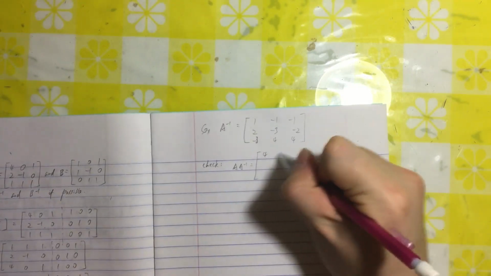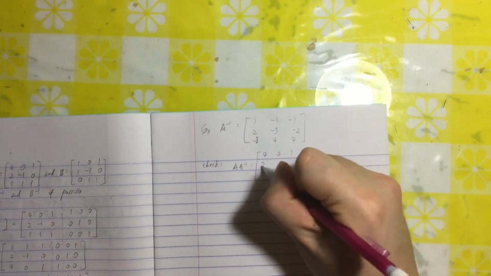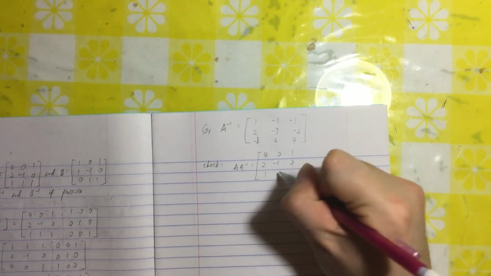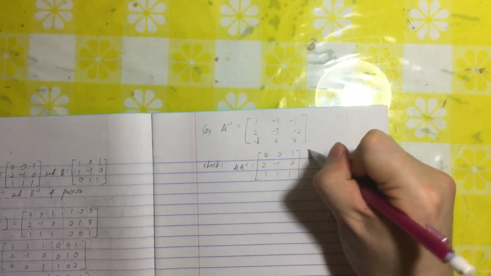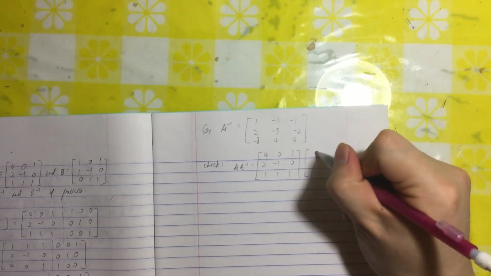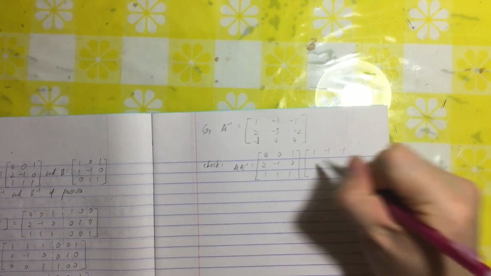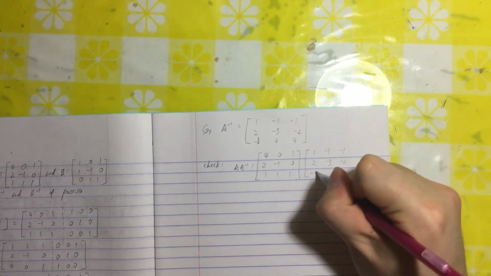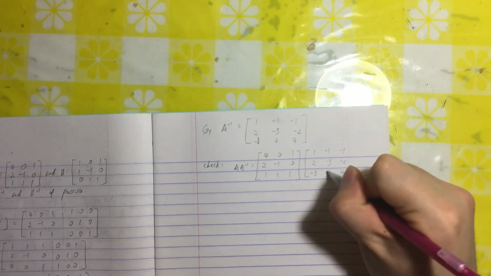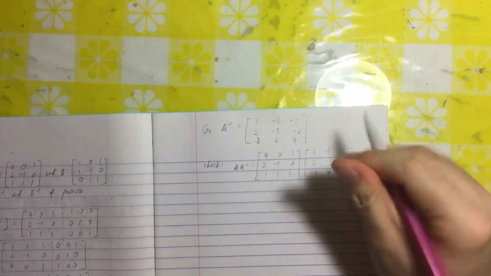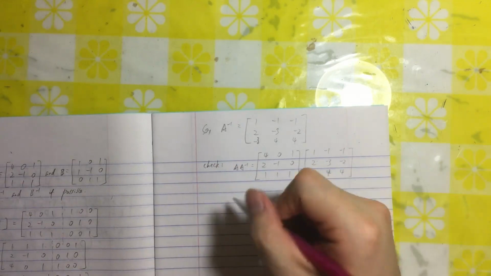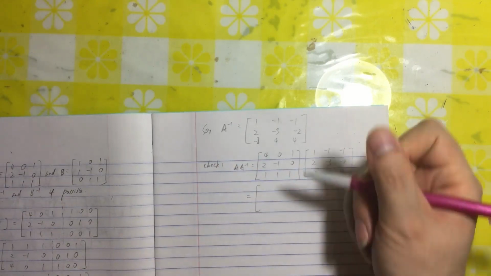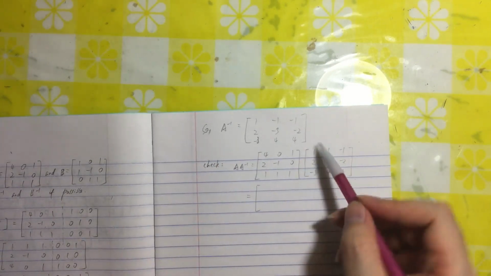Matrix A is 4, 0, 1, 2, negative 1, 0, 1, 1, 1. Inverse of A is 1, negative 1, negative 1, 2, negative 3, negative 2, negative 3, 4, and 4. If we multiply, we must get identity matrix. Let's try. Row times column.